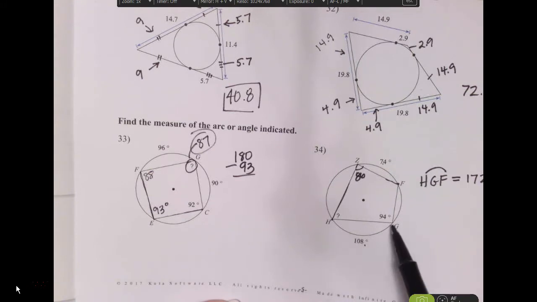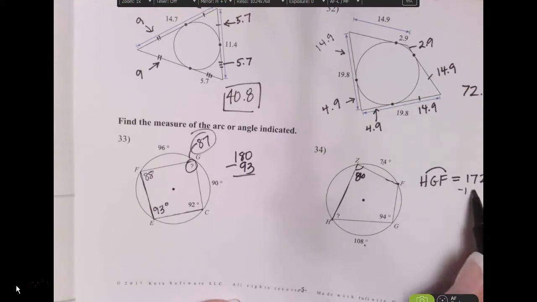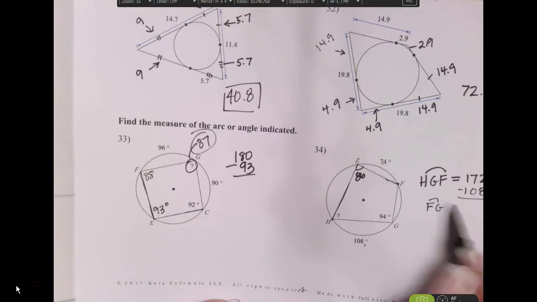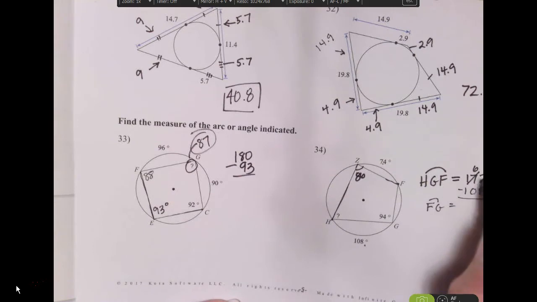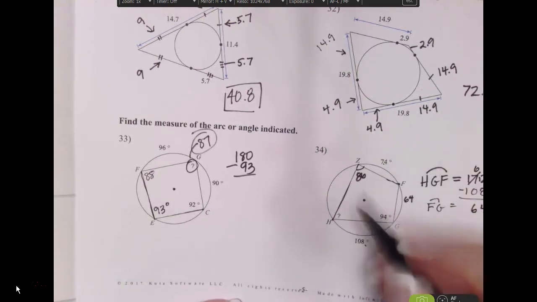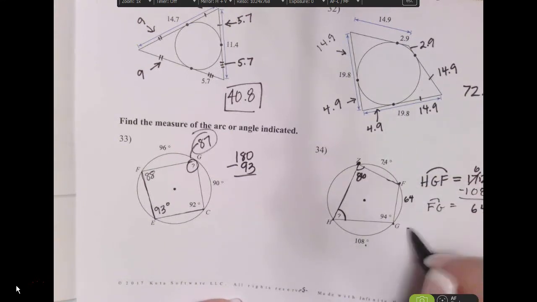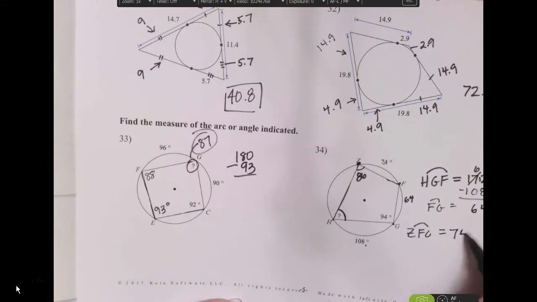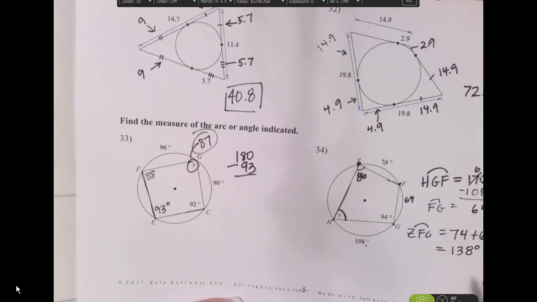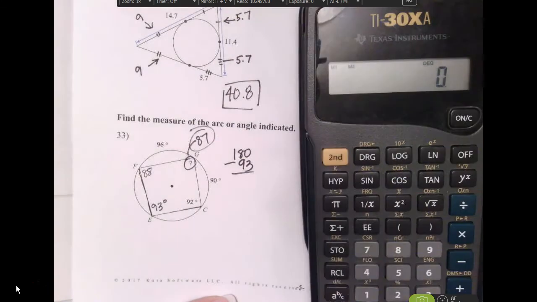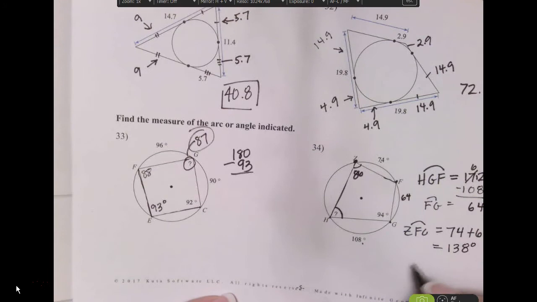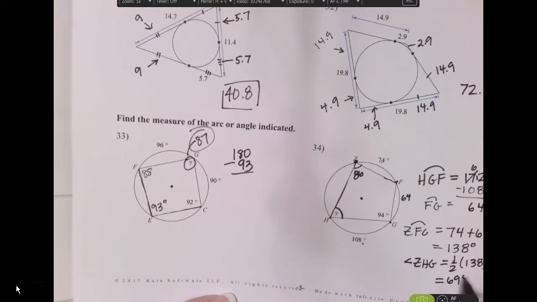So I've got HG is 108. So if I take that away from 172, I will get FG. So 172, let's see, that's 64. I can label that. Then this missing angle here that I'm looking for is inscribed around arc FG. So arc ZFG is 74 plus 64, or 138. So angle ZHG is going to be half of that. So half of 138 is 69. So angle ZHG equals half of 138, or 69 degrees.